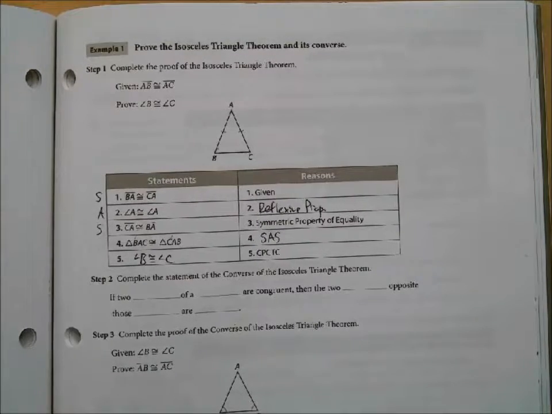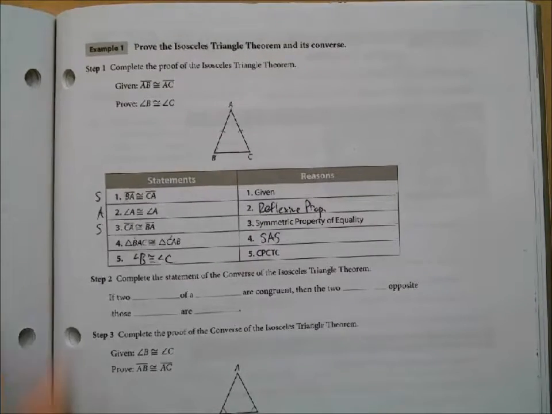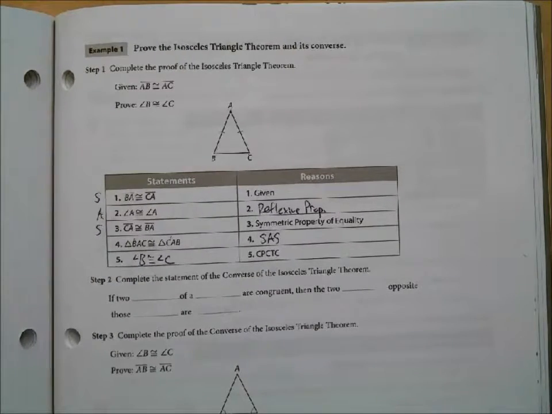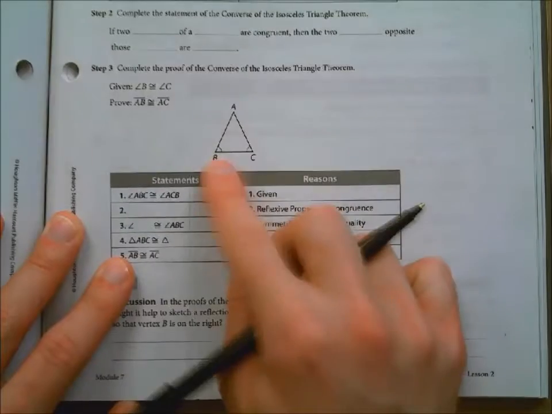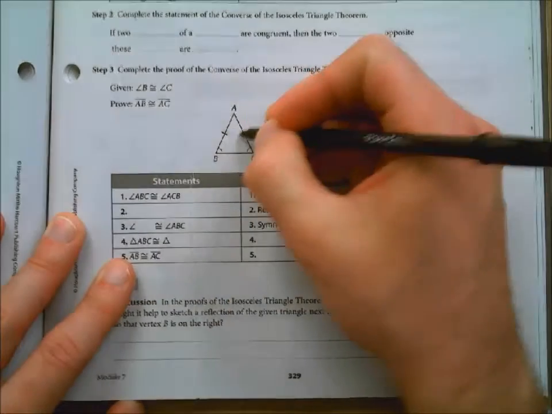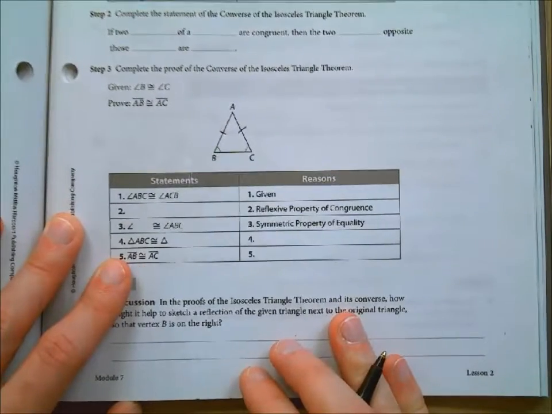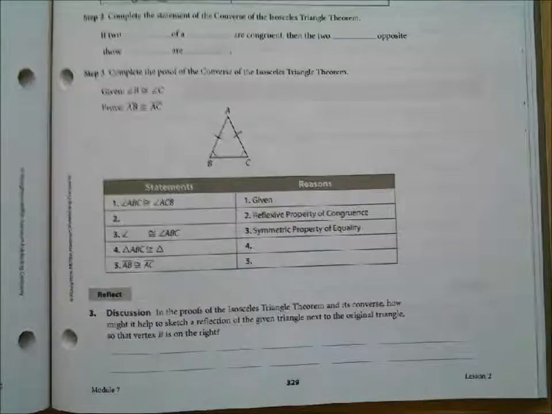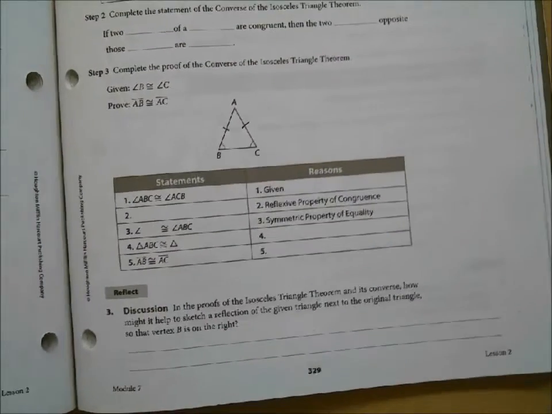So that's the idea of that. And then by a similar argument, we can also prove the converse. If we have base angles that are congruent, then we know that the opposite sides will also be congruent, just like that. Okay? So let's take a look at that proof here, too. All right, so now we're just going to go in reverse.